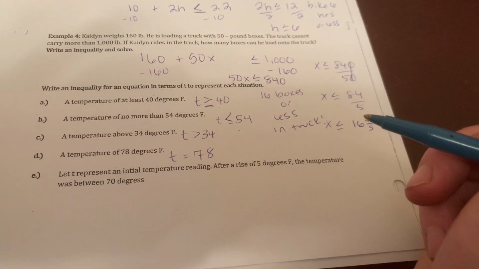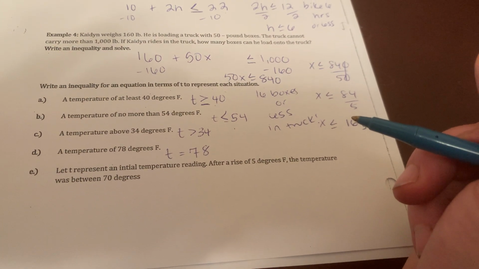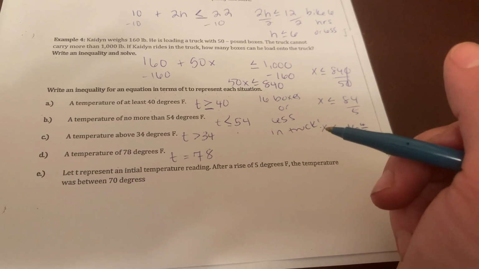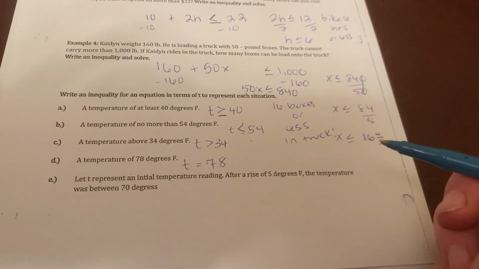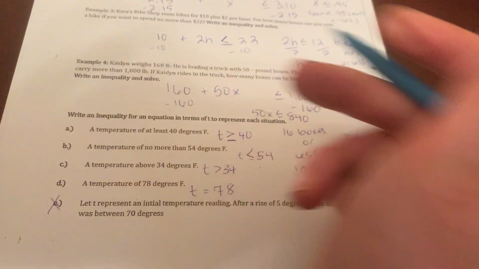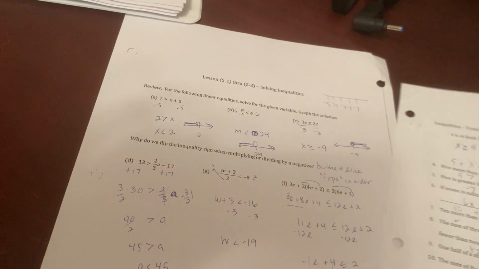Let T represent an initial temperature reading. After the rise of 5 degrees Fahrenheit, the temperature was between 70 degrees. And that doesn't make any sense. I think that something got cut off. So we're just going to ignore that. Okay. So these are your word problems.